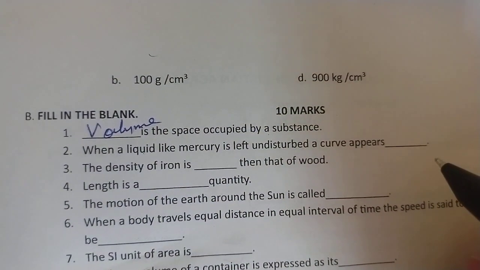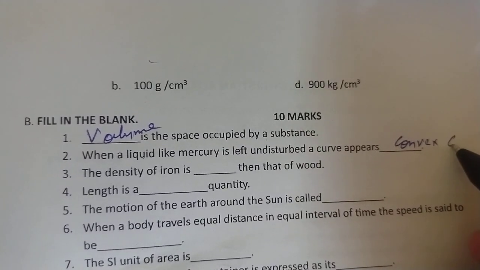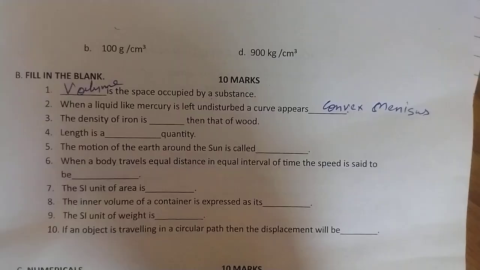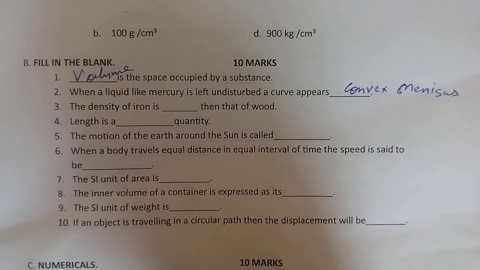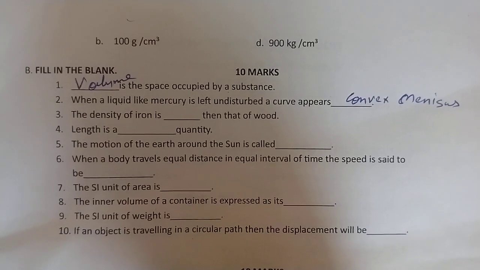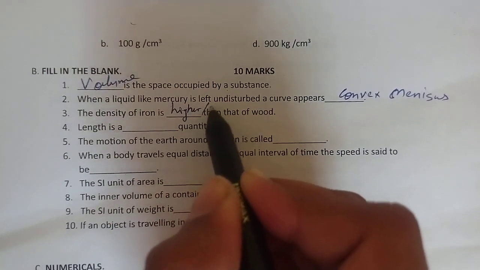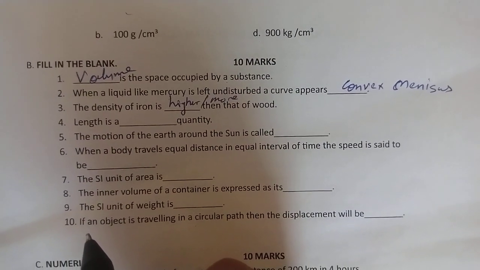The curve that we observe is convex meniscus. The third one says the density of iron is dash than that of wood. So the answer is higher, or you can write more than that of wood.